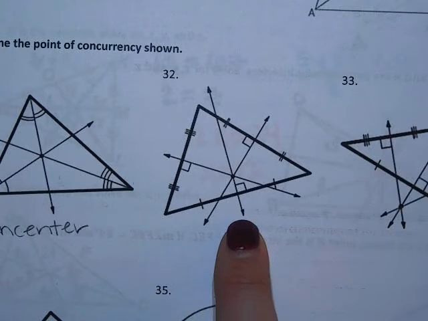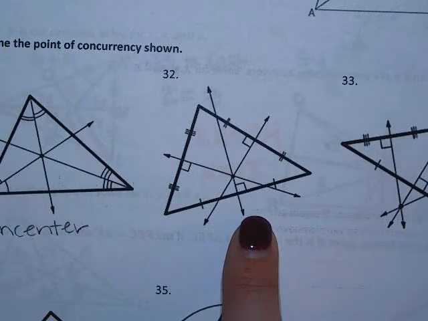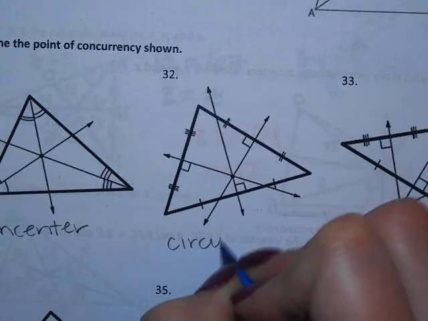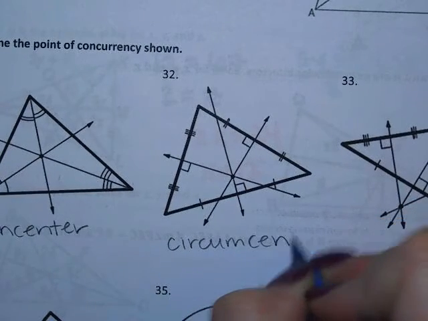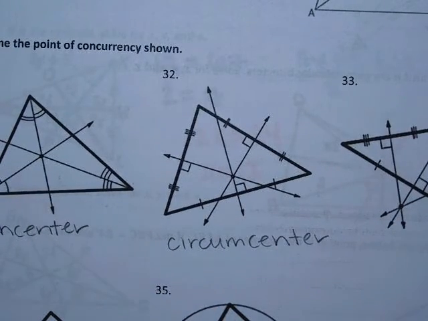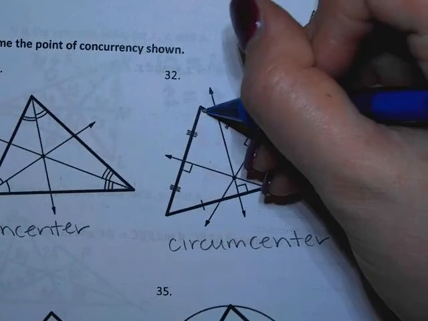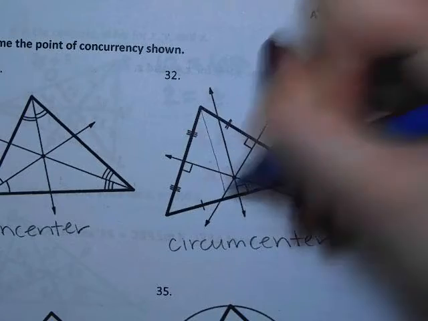Are they altitudes? No. It's circumcenter because they're perpendicular bisectors. So I can tell it's not an altitude because it's not telling me the height of the triangle. Does that make sense? So the altitude would have been like that instead.